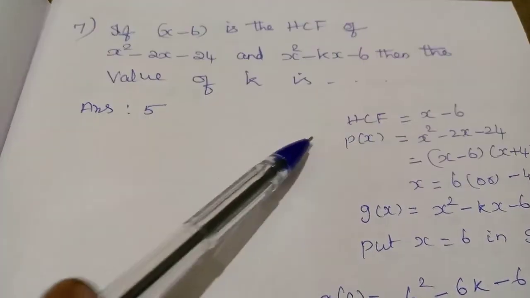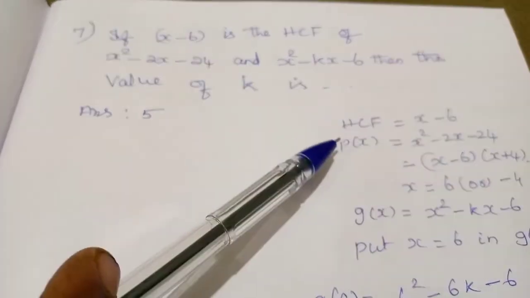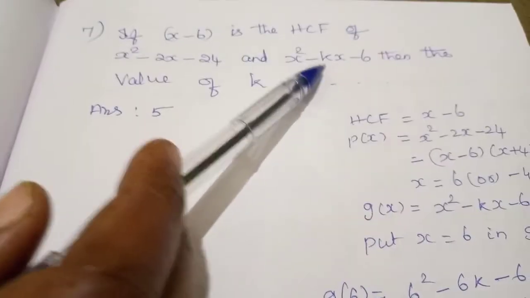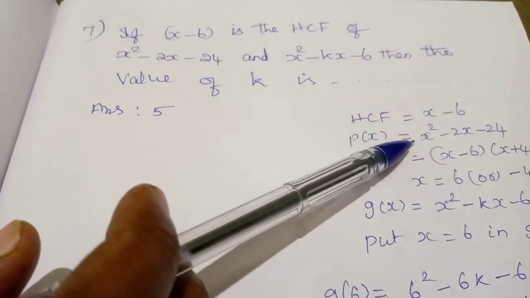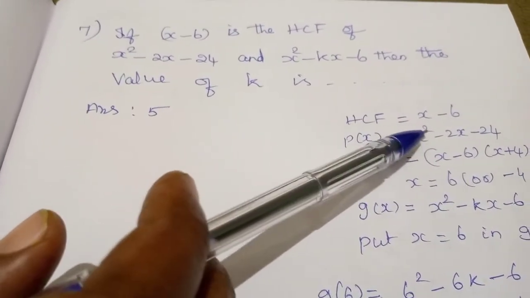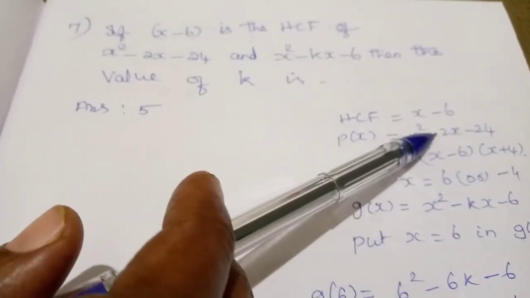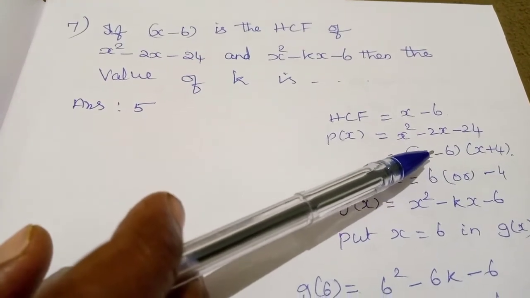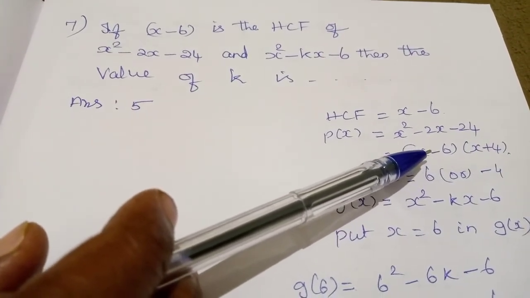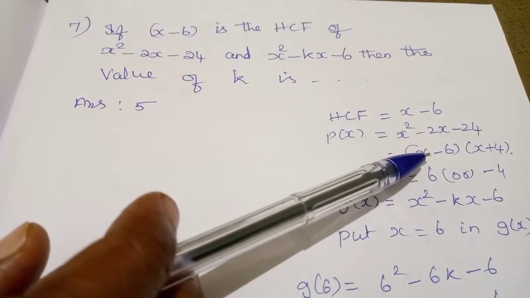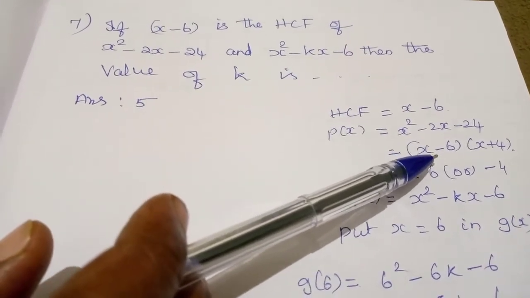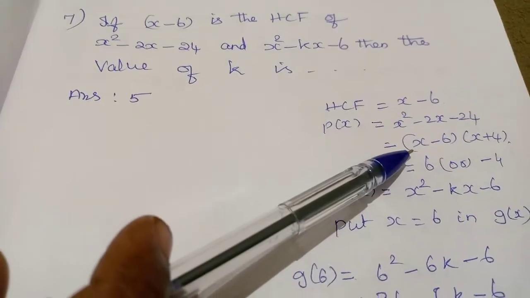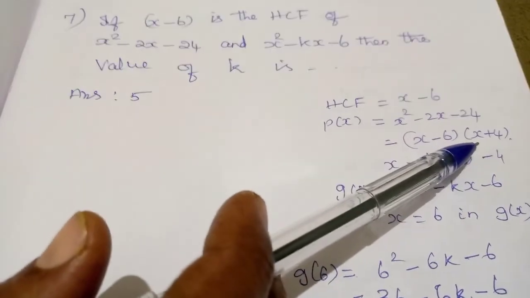So what to do now? HCF equals x minus 6. Let us take the first equation as p of x and the second equation as g of x. Consider the first equation: multiplication number minus 24, addition number minus 2. What are the numbers? Minus 6 and plus 4. Multiply we get minus 24, add we get minus 2. As a factor form we can write x minus 6 into x plus 4.